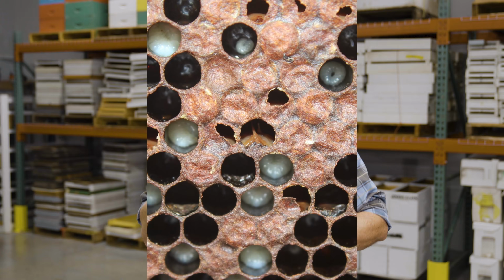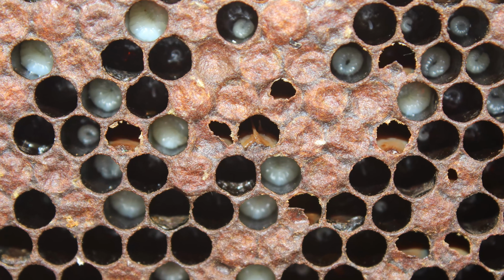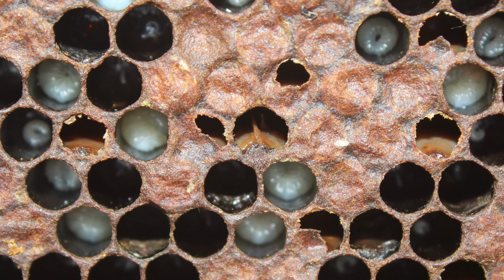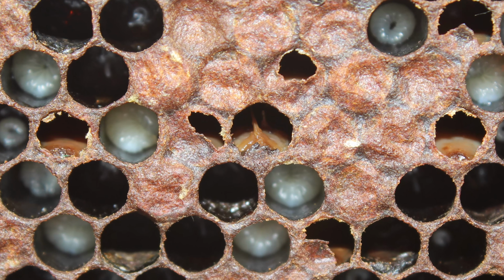American foulbrood comes in two stages. There's the vegetative stage that causes all of the problems that you see with American foulbrood, and then there's the spore stage that makes American foulbrood persist. So let's talk about this briefly. Larval honeybees become contaminated with American foulbrood bacterium when they eat contaminated food.